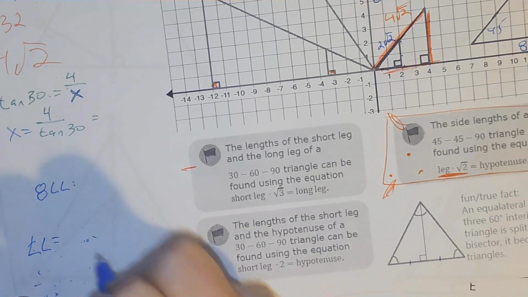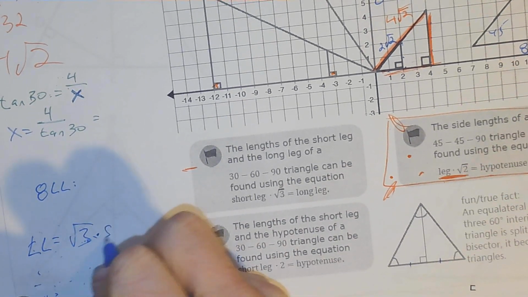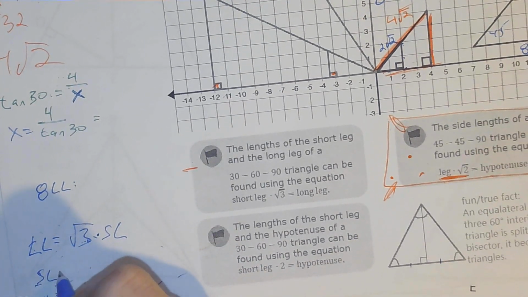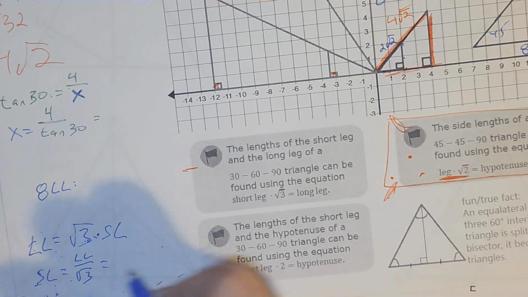Alright, so our long leg equals square root of 3 times our short leg. Right, so our short leg equals our long leg divided by square root of 3. This is still the same thing.